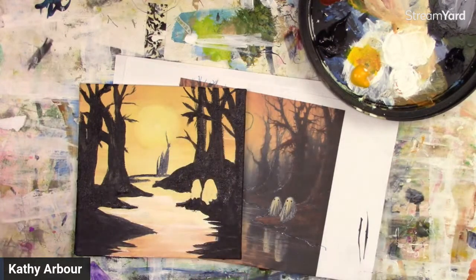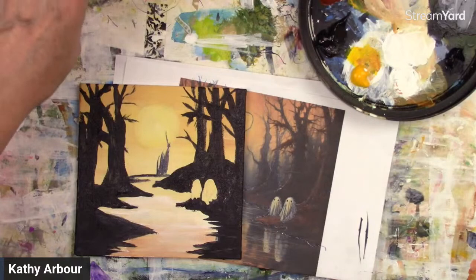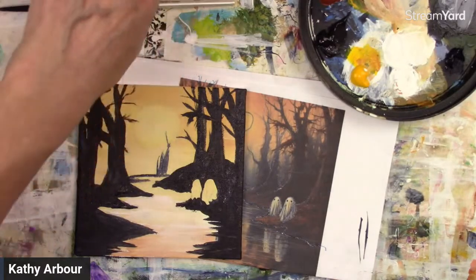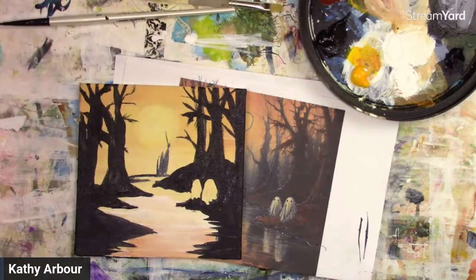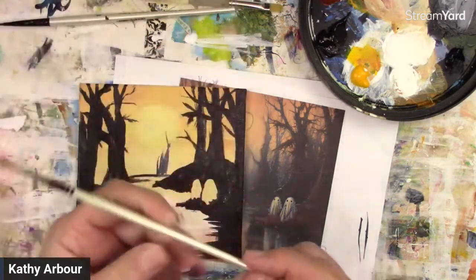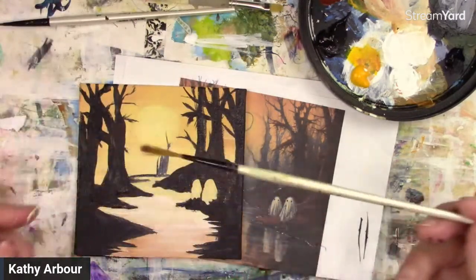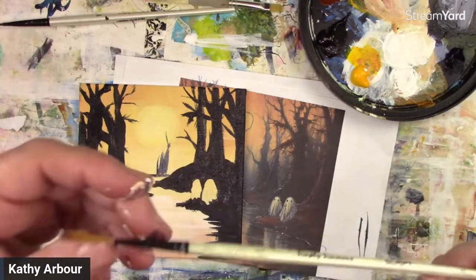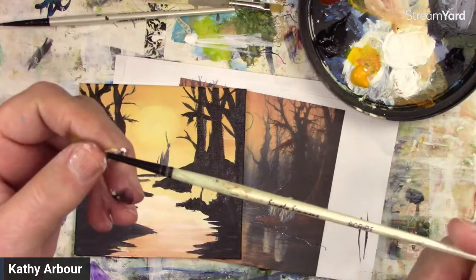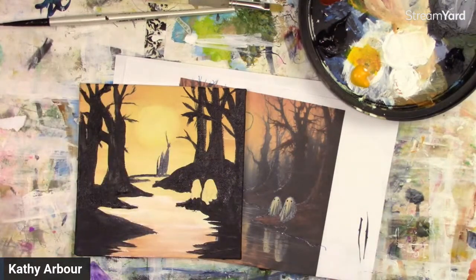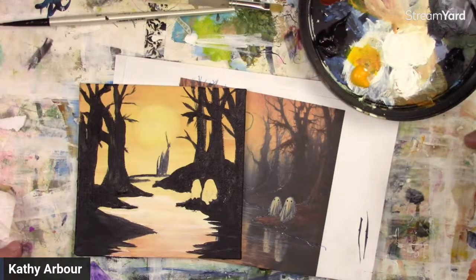I'm going to get a smaller brush for this. So I'm going to use my, let's see, this is Simply Simmons script. It's a nice size. I like this one. It's a number 1. It's a little more control with the shorter bristles.